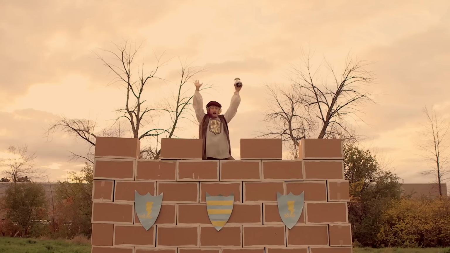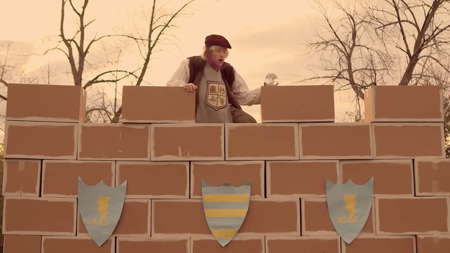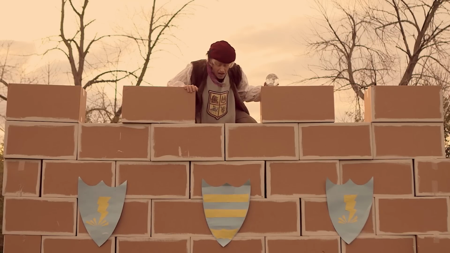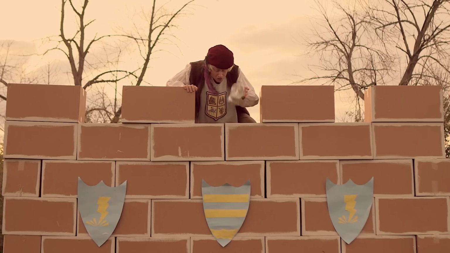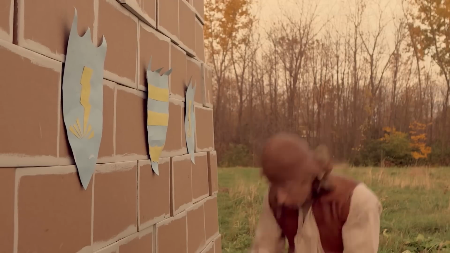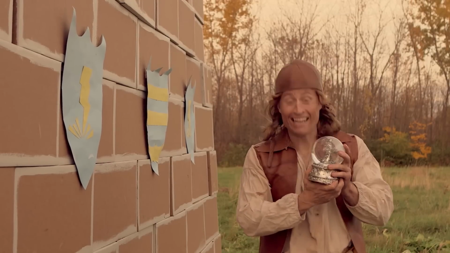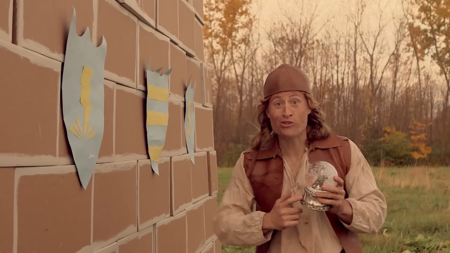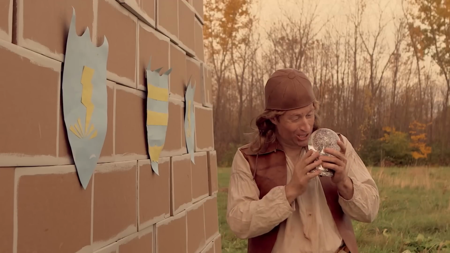Ah! Oh, I surrender! Don't knock my walls down! It'll take me all week to fix them. Oh. All right, you can have a snow globe. Oh. And that's how catapults were used in history. Oh, so beautiful.